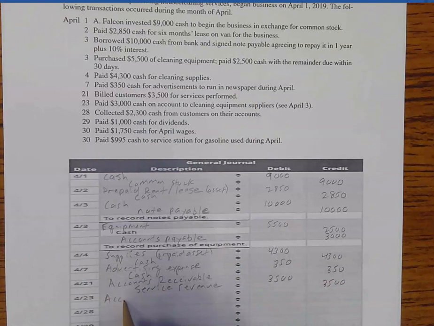Now we have to take it off. As we set it up on the right side, or the credit side, now we have to get rid of it on the left side, or the debit side. So this brings our balance that we owe to the suppliers to 0. And we satisfy that obligation with cash. So we will go ahead and enter that in.